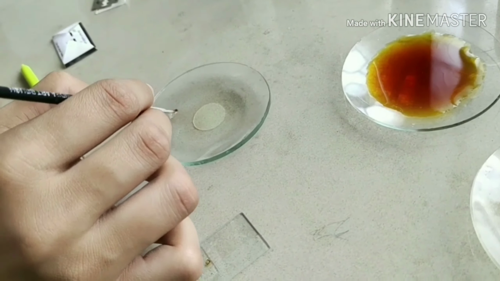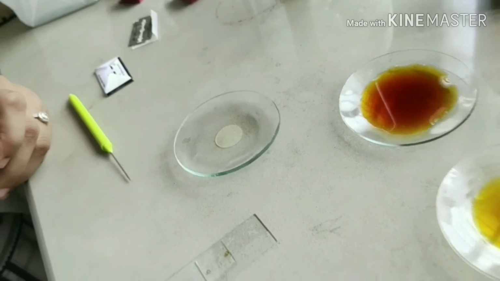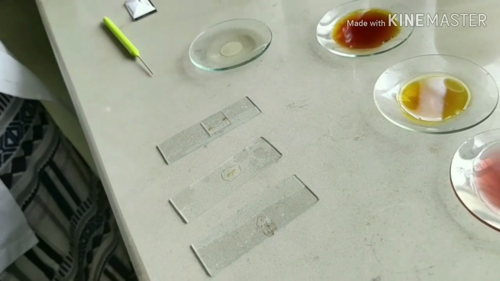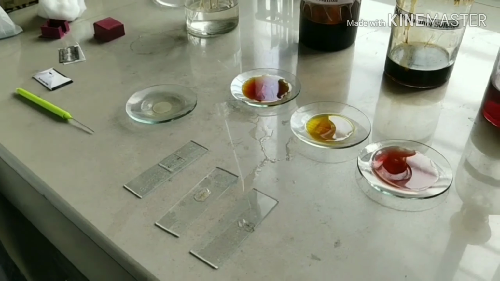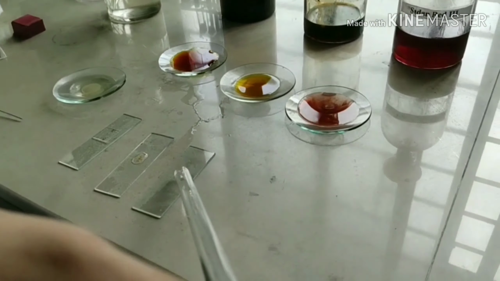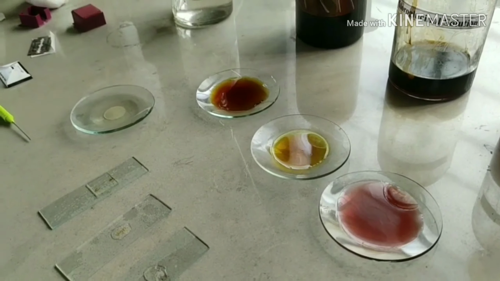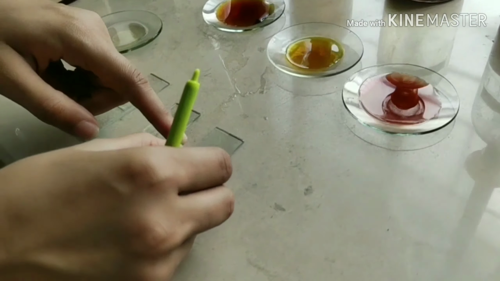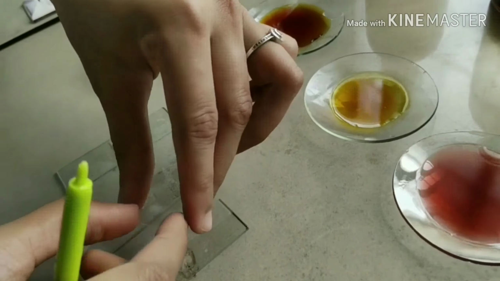Sections are washed for removal of excess stain. And then mounted on a drop of glycerine. Cover slip is then placed carefully. The slides are ready for the observation.